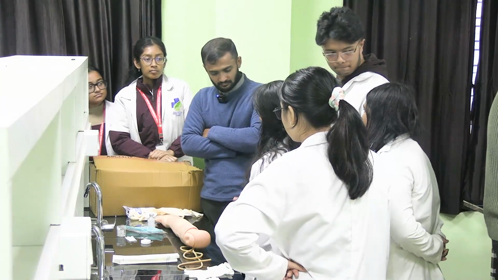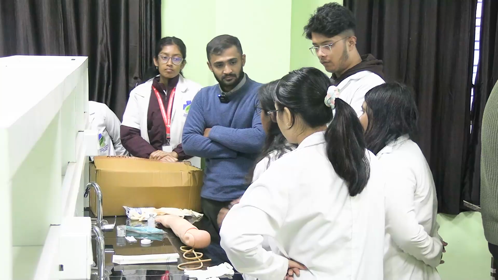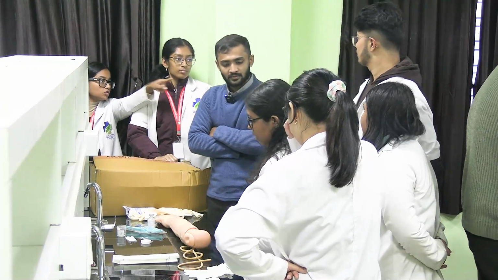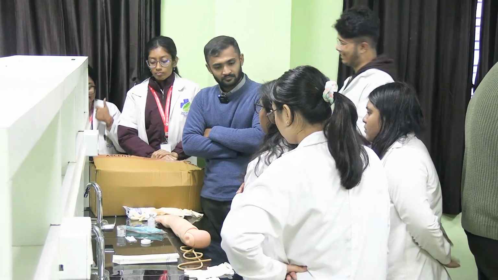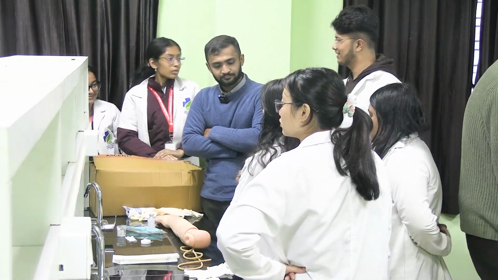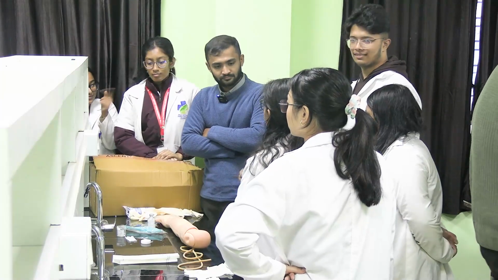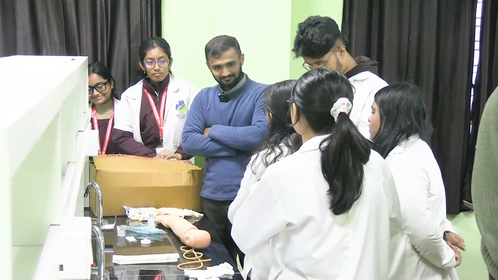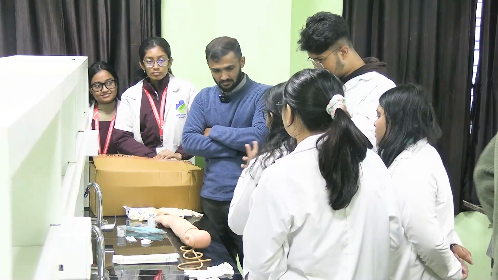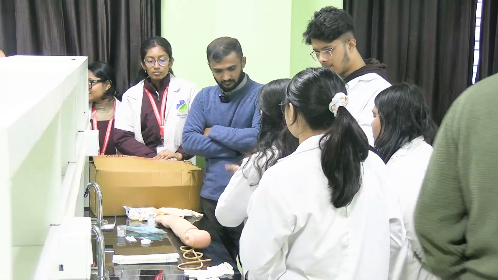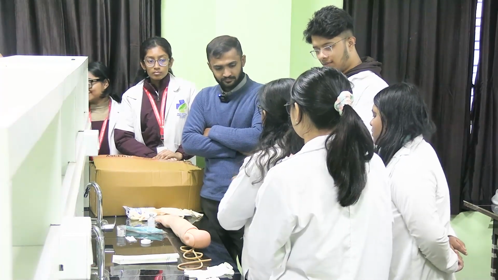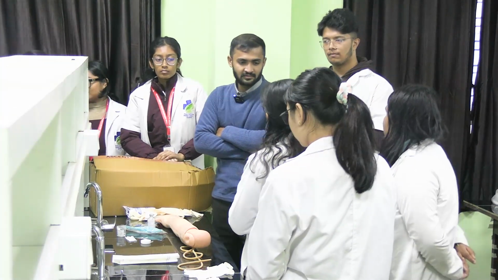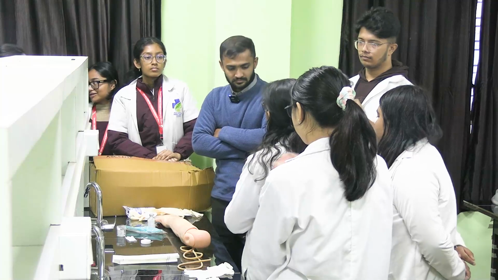I'll proceed with the steps. What are the steps? First, hand washing. You have to do it on your own. First is the palmar, then dorsal, then between the fingers. Fourth is the thumb, then the fingertips. Then the wrist; the wrist is the last step. Before that, the fist.